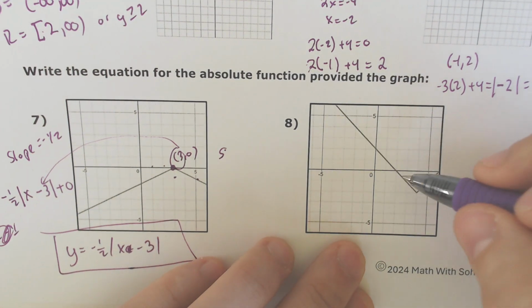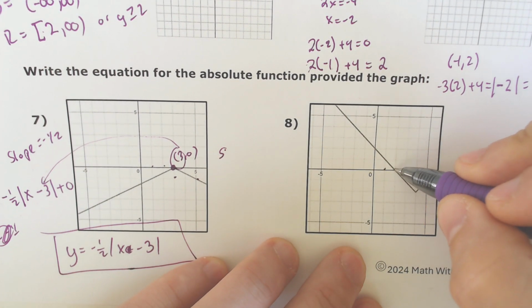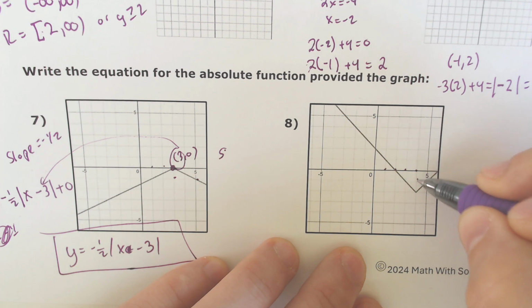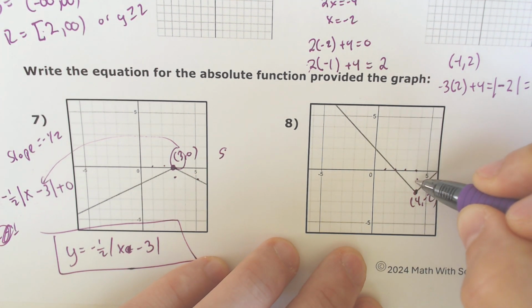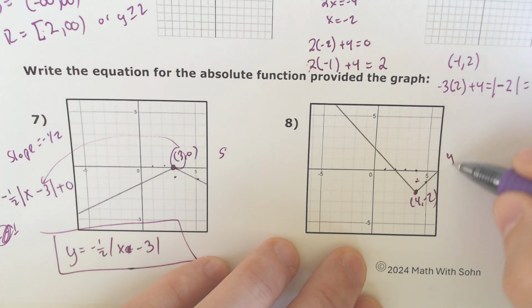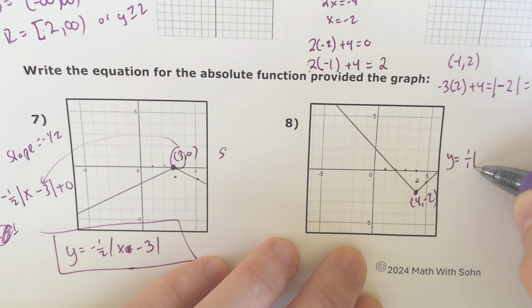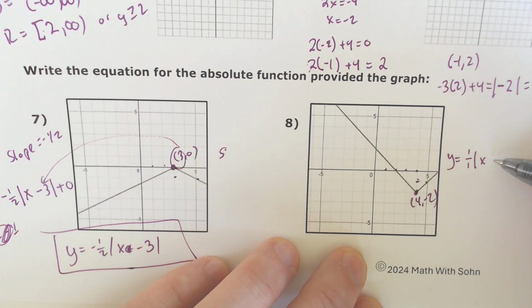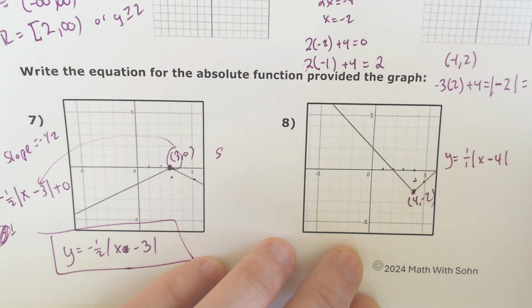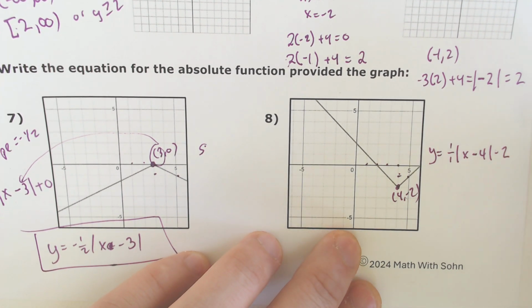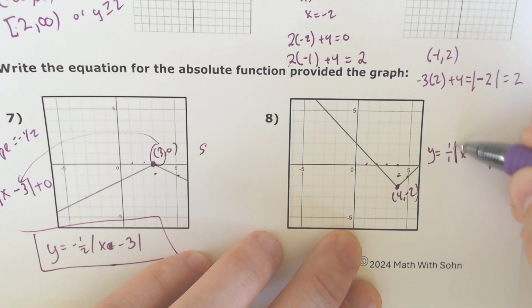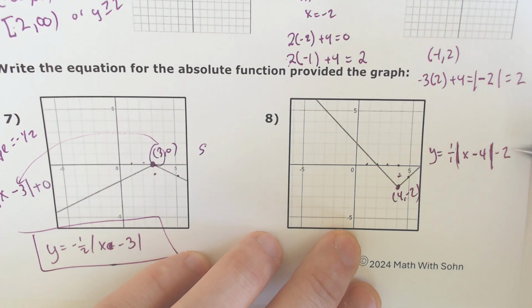Last one for the day. We got a vertex of 1, 2, 3, 4, comma, negative 2. So that vertex is 4, comma, negative 2. The slope is up 1 over 1. So we change the sign of the 4. 4 will become negative 4. We keep the sign of the negative 2. So it'd be x minus 4 in absolute value bars. Make sure they're big so they don't look like a 1, minus 2.